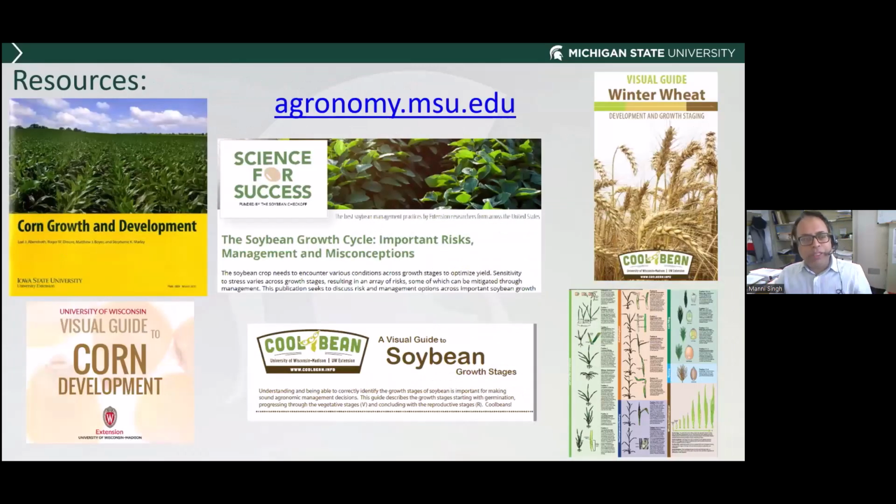So again, to wrap it up, these stages are very critical to know yield is being formed as the plant is progressing. We have to keep up with the management. Scouting is very important for all of these things, right? So I have listed a lot of resources here that are on our website, or a couple of these visual guides from University of Wisconsin on both corn, soybean, and wheat are really a good tool to have while we are out there scouting. And I'll stop there.